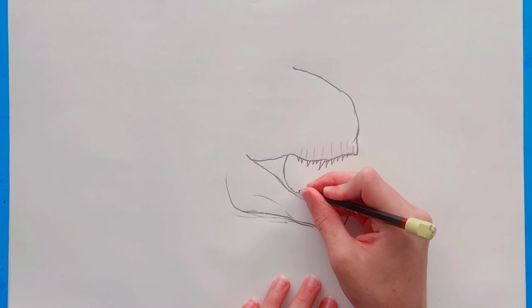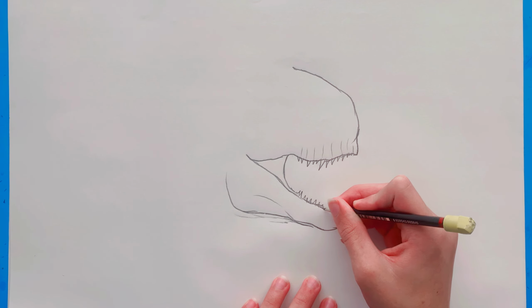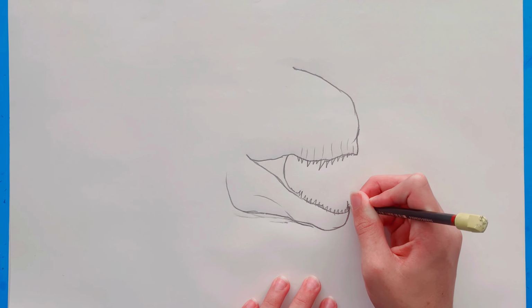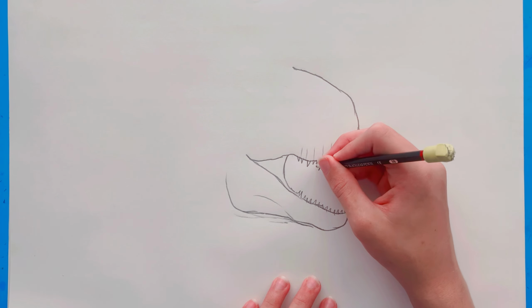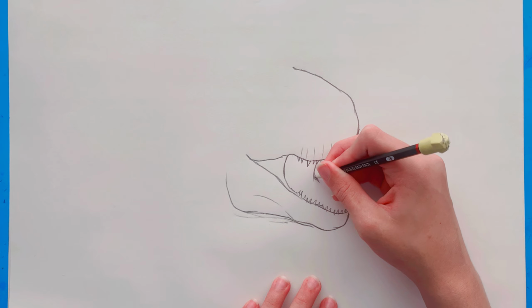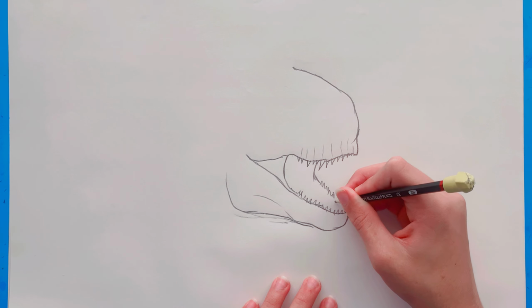And now for the D-Rex teeth on the bottom. And I'm going to make a line starting right here for the other side, like this right here. And it's just gonna come over here, just like this.